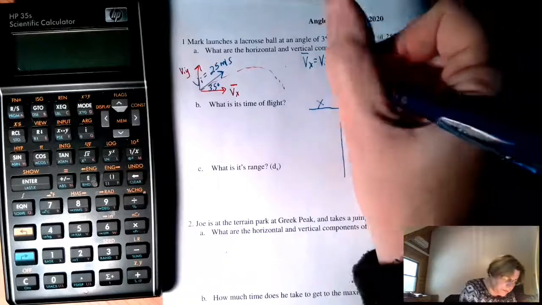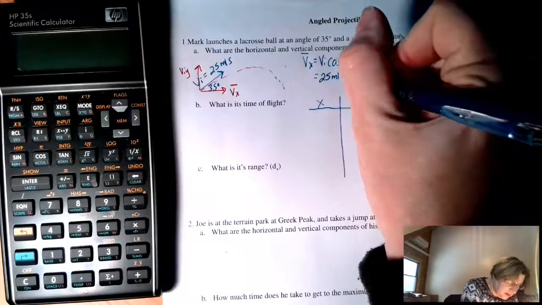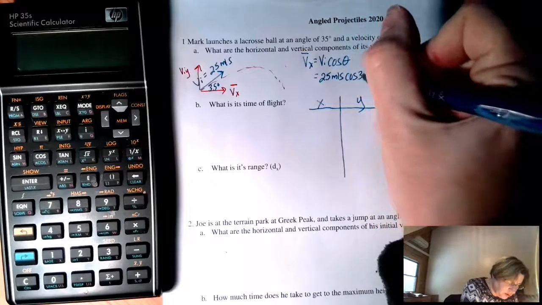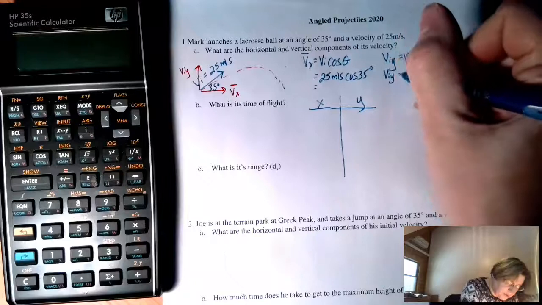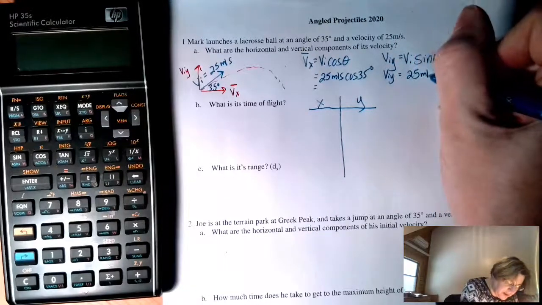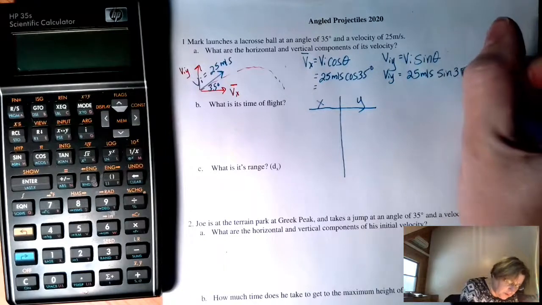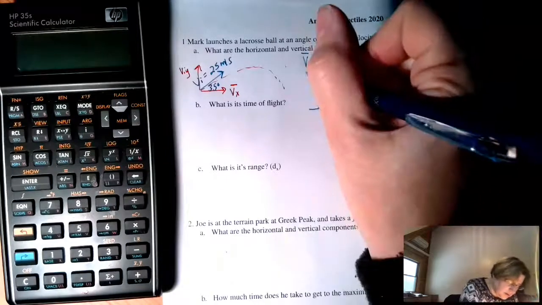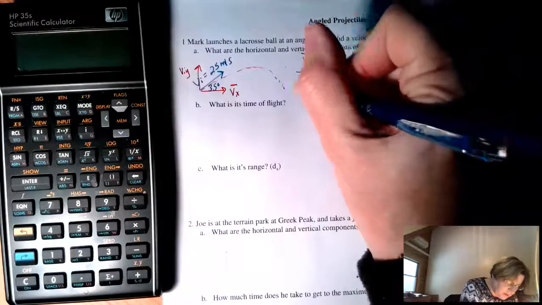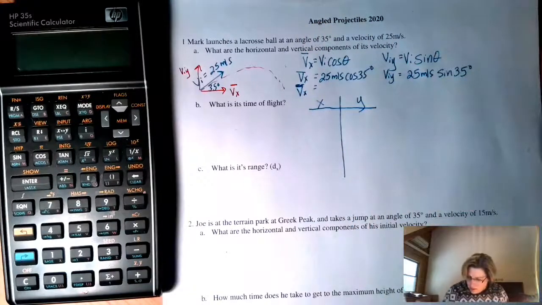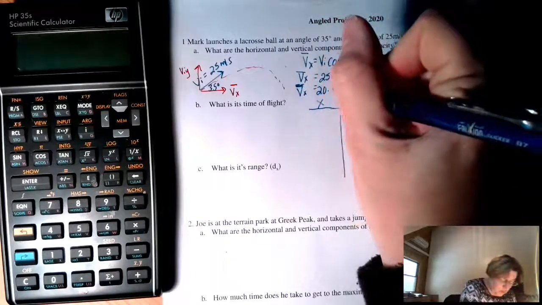So that's 25 meters per second times the cosine of 35 degrees. And Viy is equal to 25 meters per second times the sine of 35 degrees. Make sure you're in degrees and not radians. And the Vx comes out to be 20.48 meters per second.